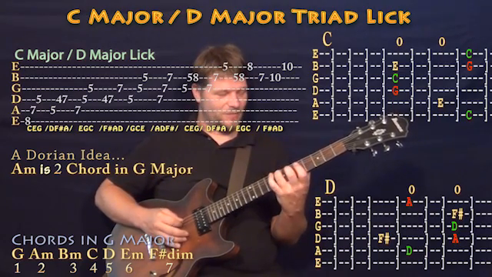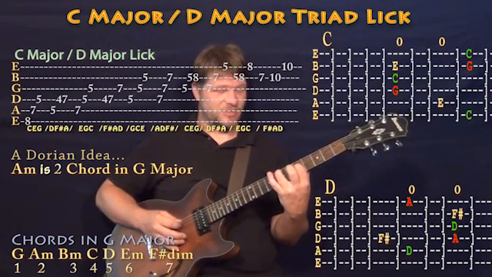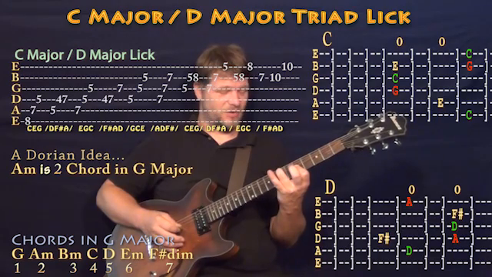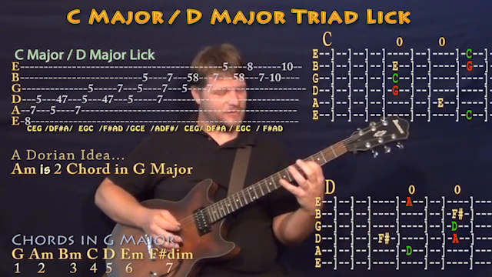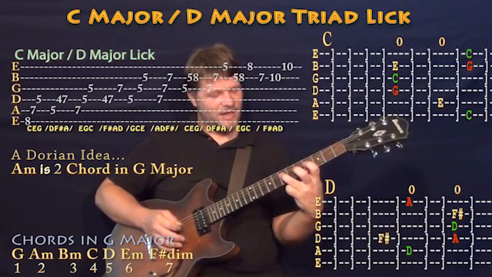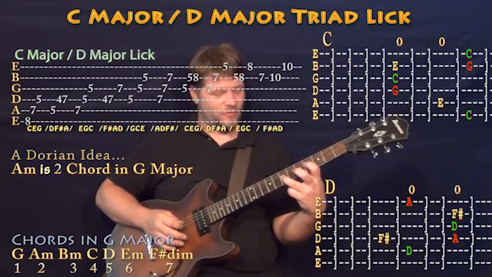So we go to the E note, and then the 5th of the C chord, which is the G note, and then the C on the G string 5th, kind of E, G, C. And then we take the 3rd of the D, the F sharp, and then go into 7 on the D for the A, and then 7 on the G string for the D note.